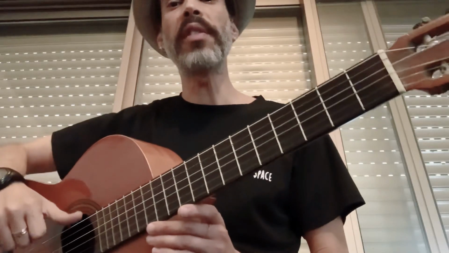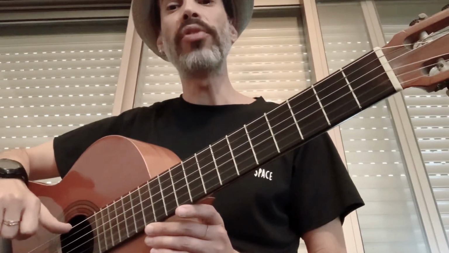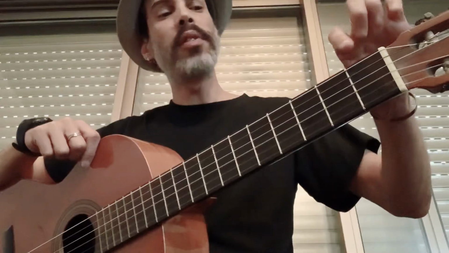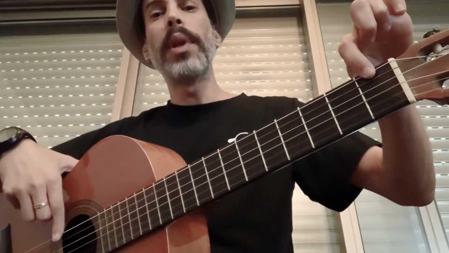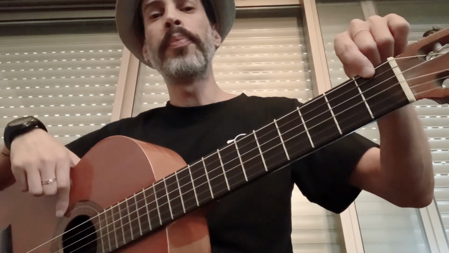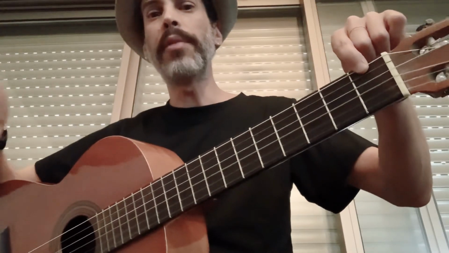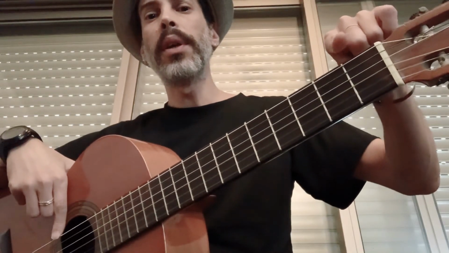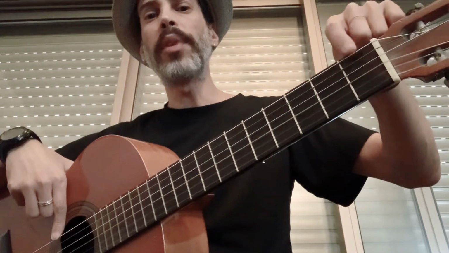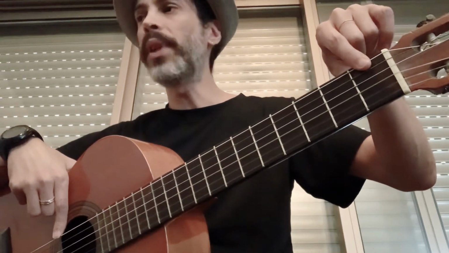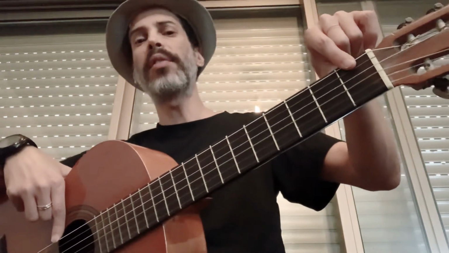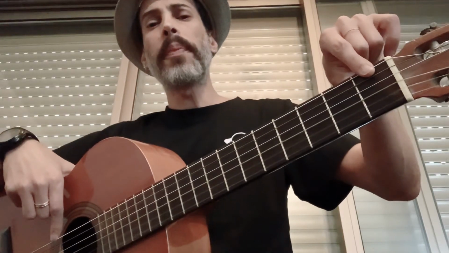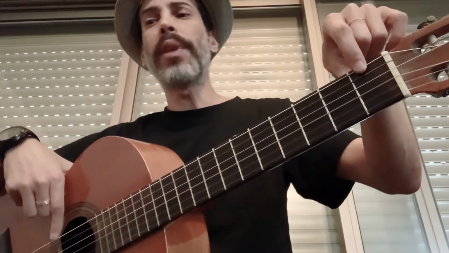So if that's an E, the open sixth string, this note will have to be an F. Right after E, there's an F, and it's a semitone from the open string, because we know between E and F and B and C there's a semitone.